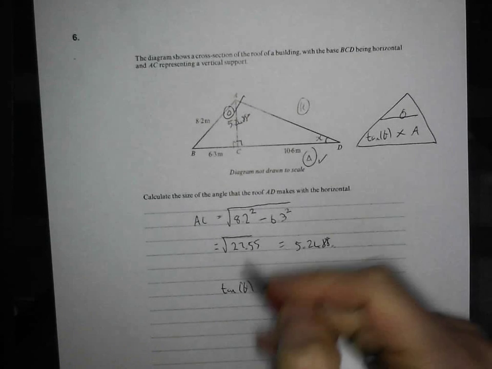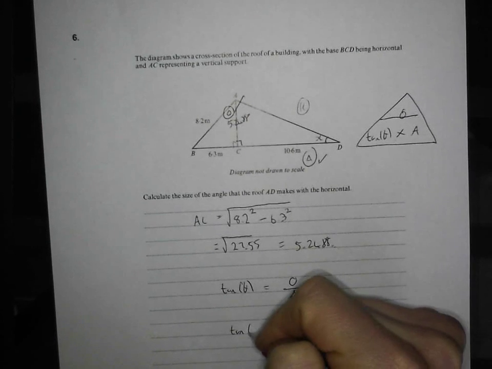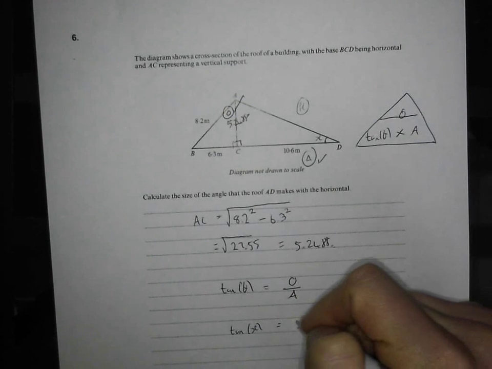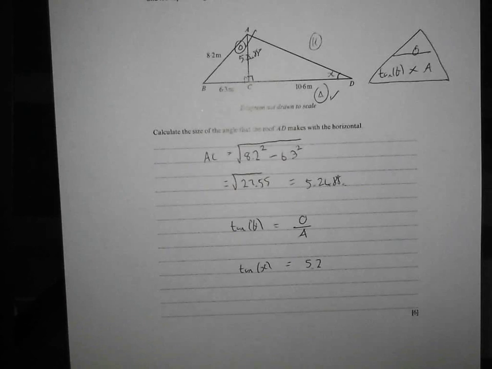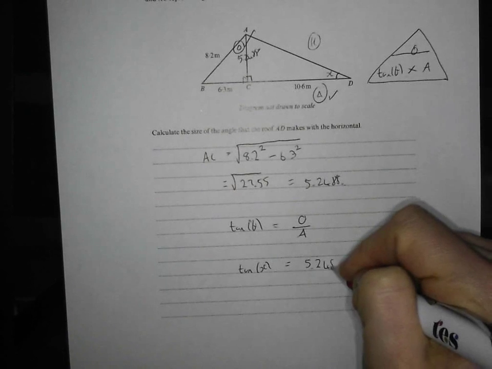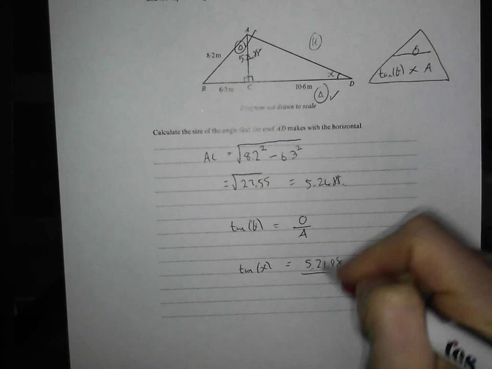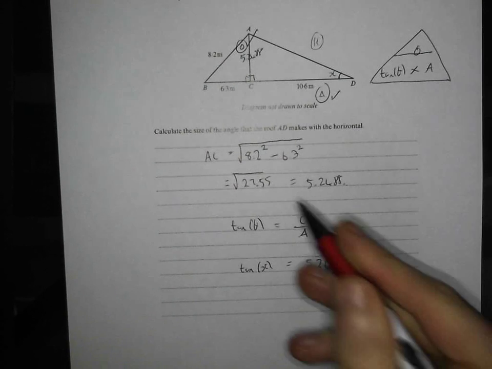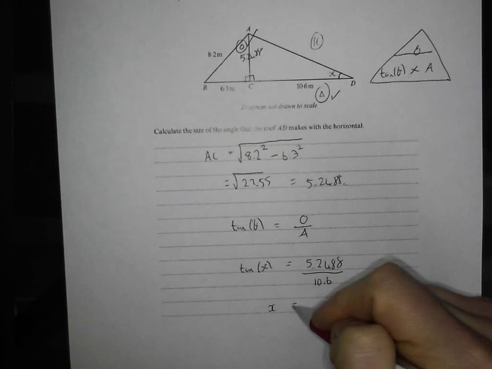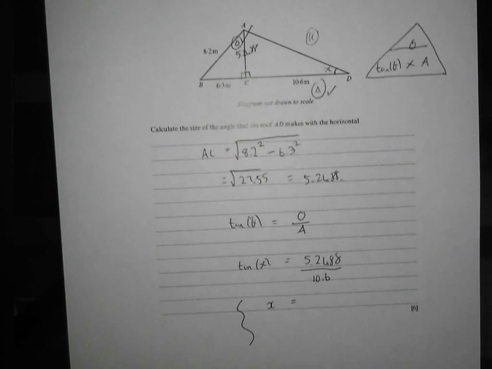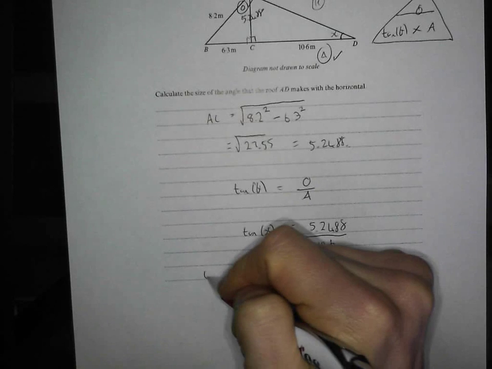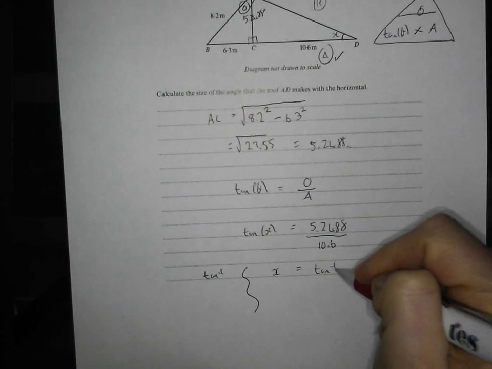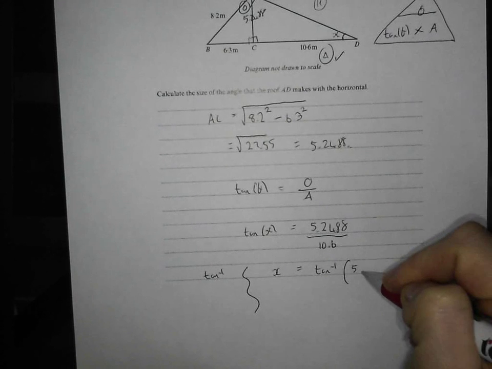Perfect, so let's fill it in. Tan, instead of theta, I'm going to write X, that's what I've called it, equals O, which is my opposite, that's the thing I just worked out, can you see that? 5.2488 divided by my adjacent, which is 10.6. And I'm not going to bang that in my calculator yet, so I'm going to do it all in one go. If I want to know what X is, I've got to get rid of that tan theta from this side of the equation. So I'm going to do the inverse. Tan to the minus 1, inverse tan. I've got to do tan to the minus 1 of both sides. So I've got to remember to do it to my right hand side as well.